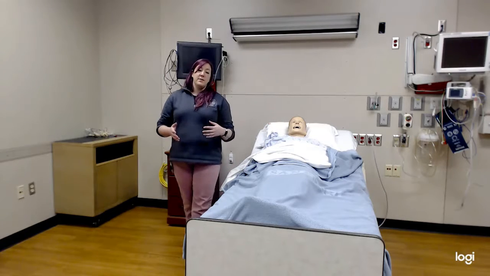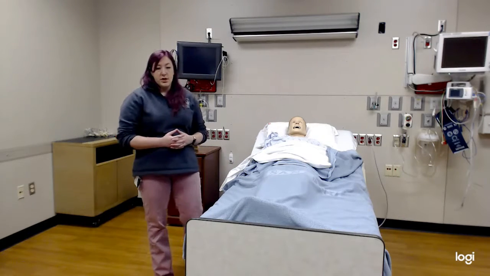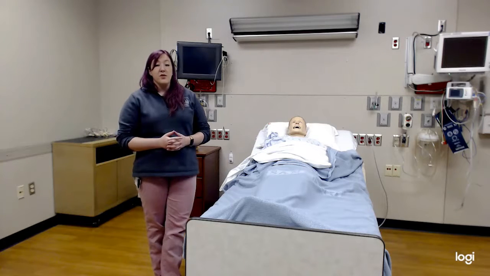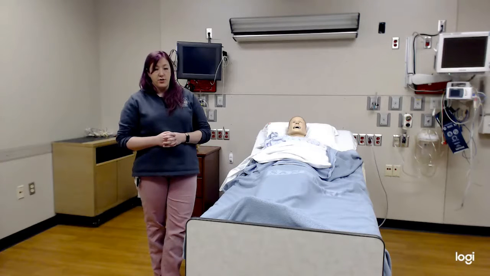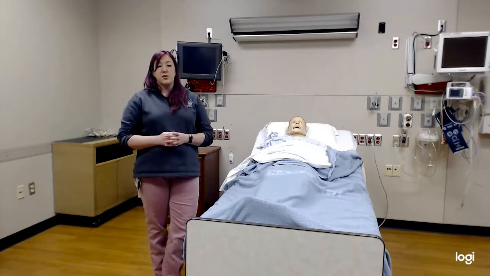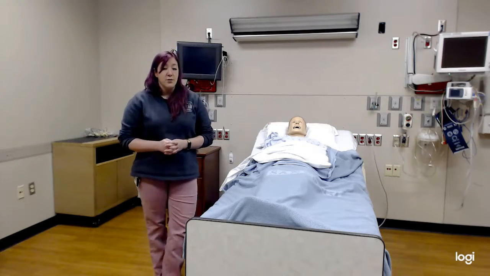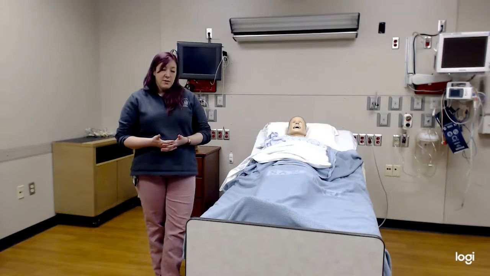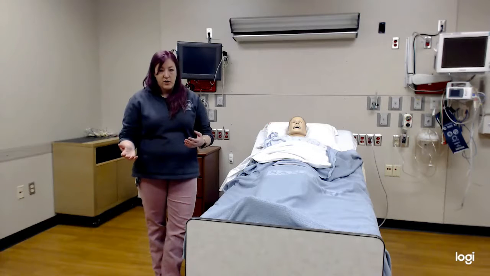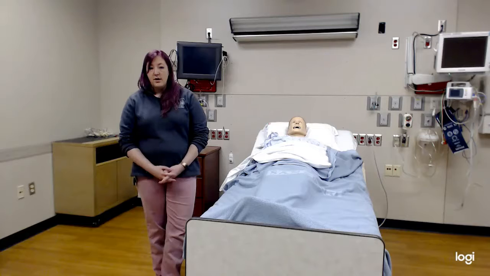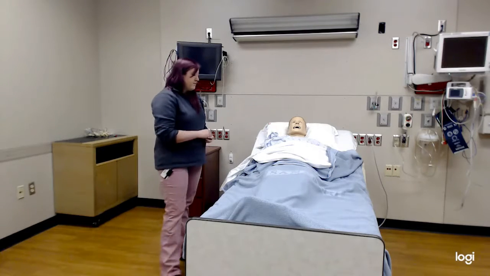After you get through A, B, C, you need to make a transport decision. If they have a problem with A, B, or C, anything wrong with A, B, or C, they are considered a critical patient and they will need to be transported immediately. If there is not a problem with A, B, or C, you might be able to stay on the scene and assess them a little bit more. Know that for the purposes of NREMT testing, they are not going to give you a patient that is not critical. So at this point, you should be transporting your patient. Make sure you're paying attention to that.